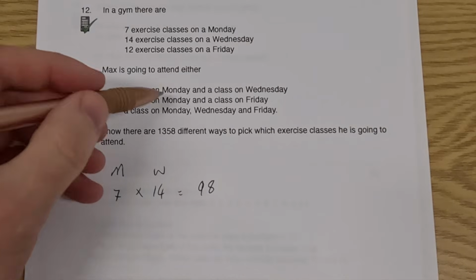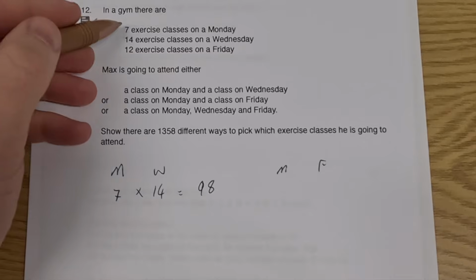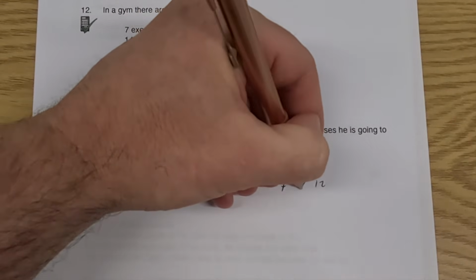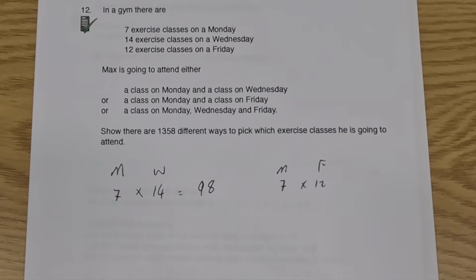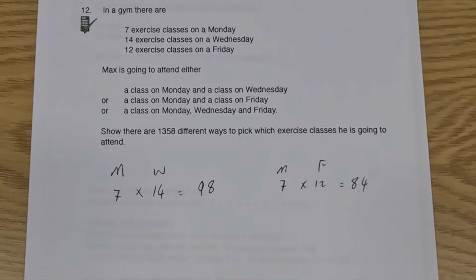Okay, so now we've got Monday and Friday. In terms of Monday, there's 7 possible classes, and on Friday, there's 12 possible classes. So if we do 7 times 12, that'll tell us the total number of possible options of the classes he can choose on Monday and Friday. So 7 times 12 is equal to 84. So there's 84 possible options there.